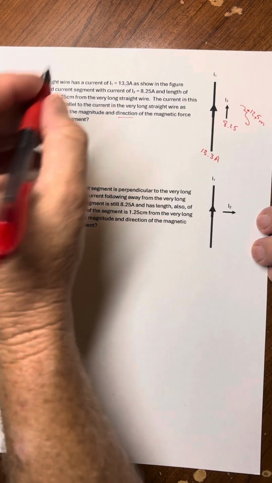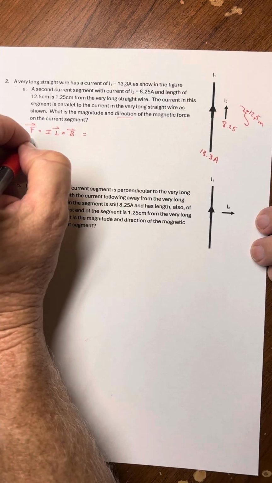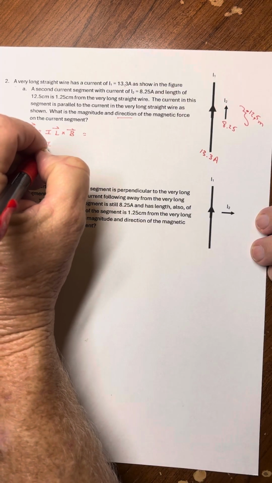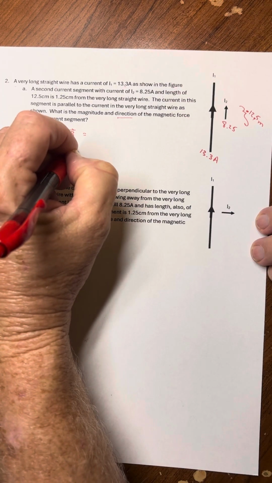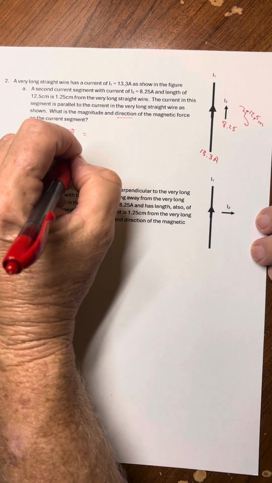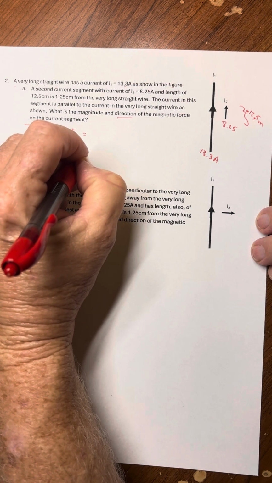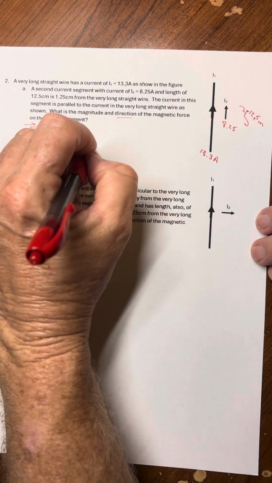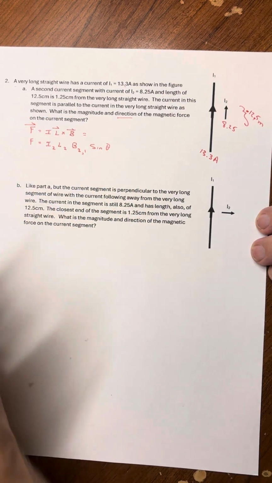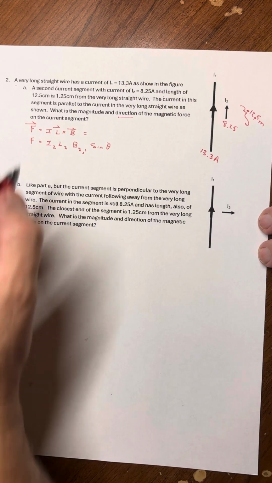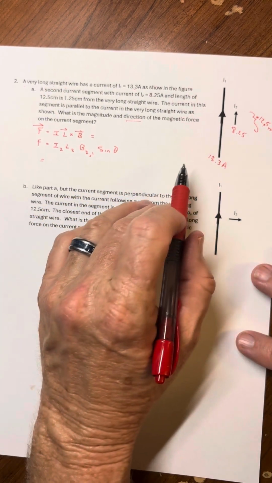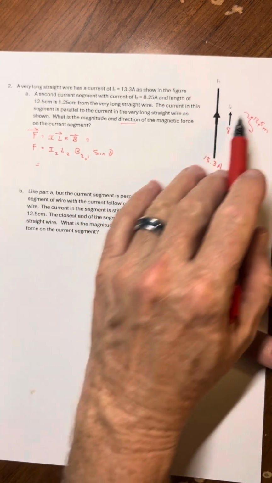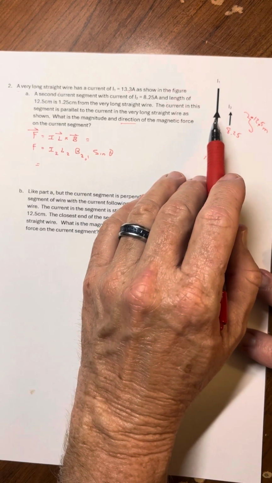I guess mathematically, if we're just after the magnitude, then the magnitude of the force is the current in number 2 times the length of number 2 times the magnetic field at number 2, but it's created from the first wire, and then the sine of the angle between them. And so looking at that angle and the direction here, we would say that number 2 is in the presence of a field from number 1.